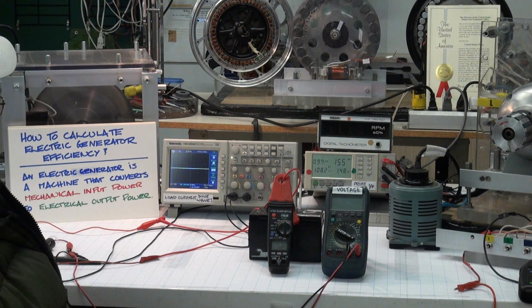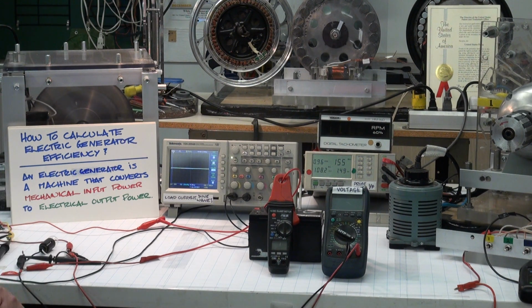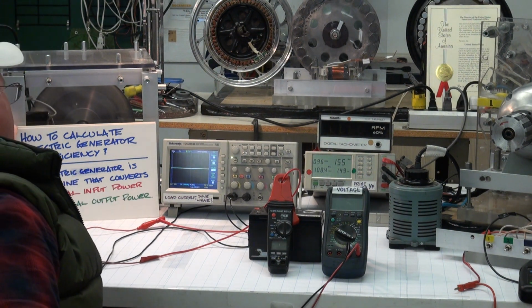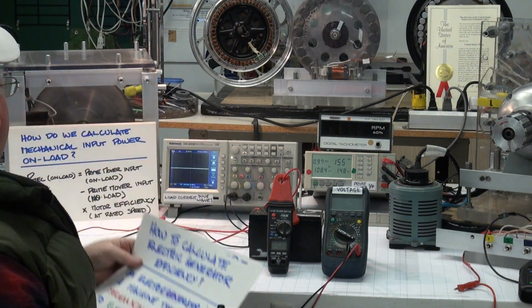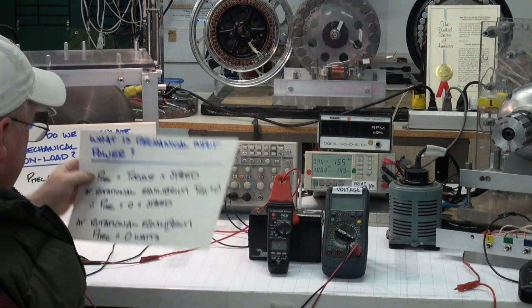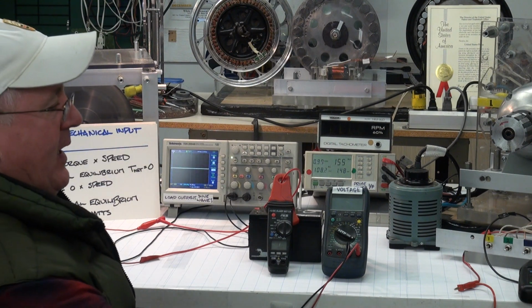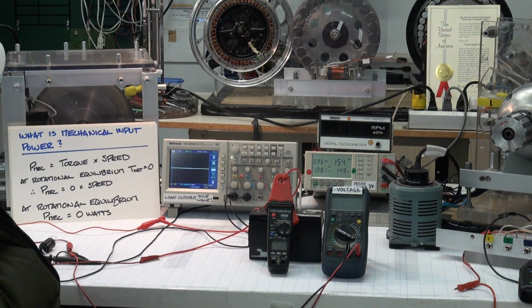Okay, so our system is at rotational equilibrium. It's neither accelerating nor decelerating, and mechanical power in the drive shaft is 0. And now we're going to place the conventional generator on load.